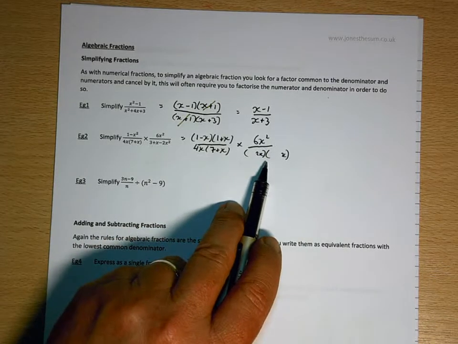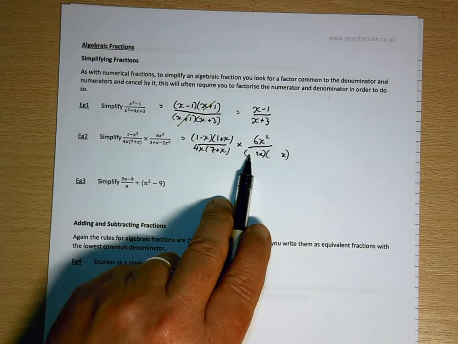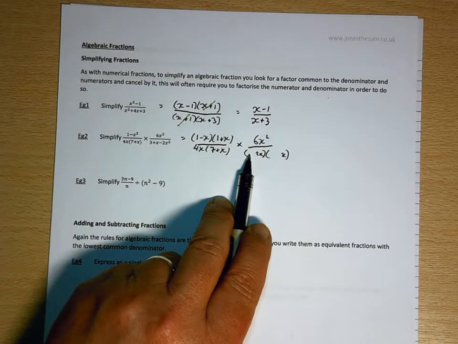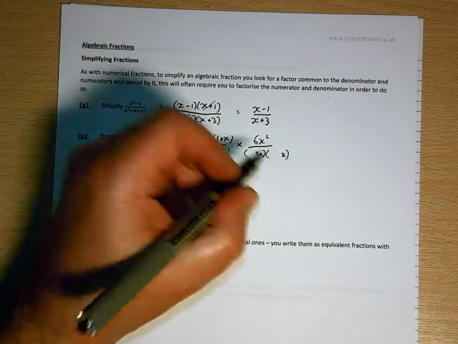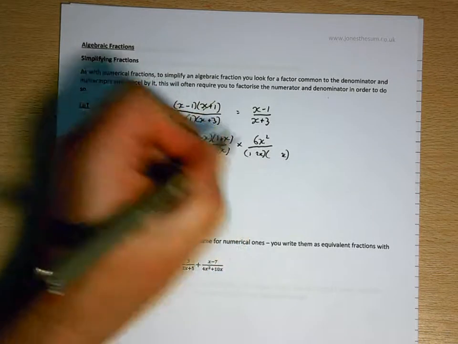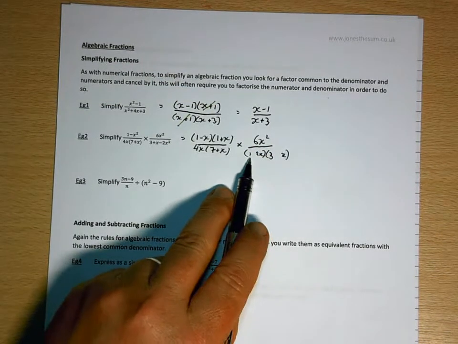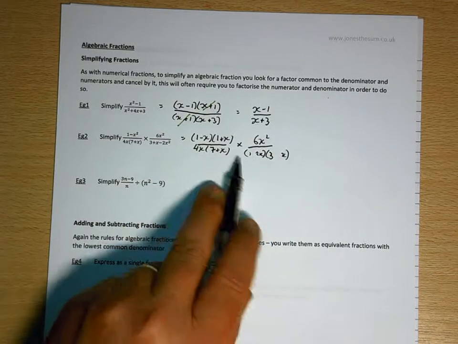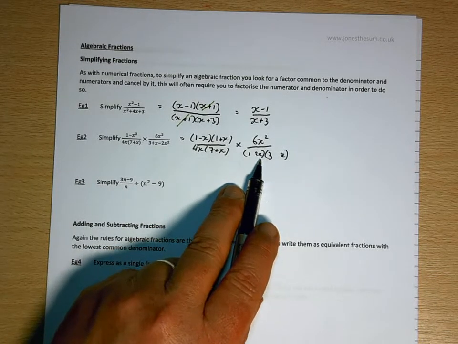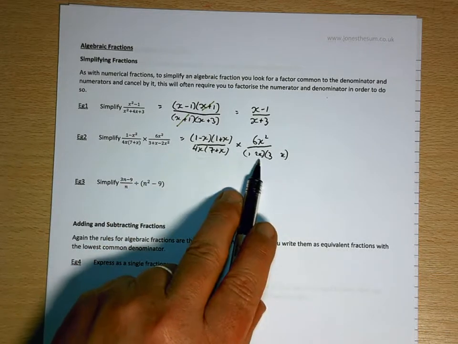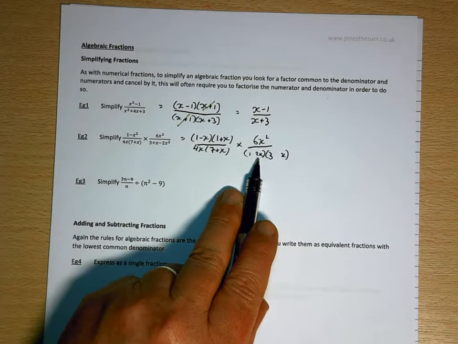Now, if that was 1, then I would have 3 there. So I would get, I need a plus 3, so that's 3. Then to get the plus x, that's going to be 6x, whether it's positive or negative.